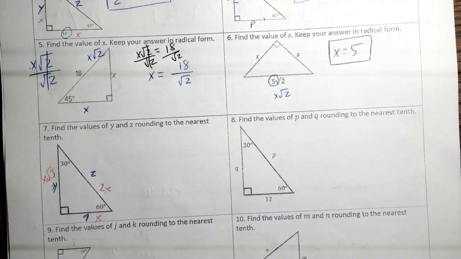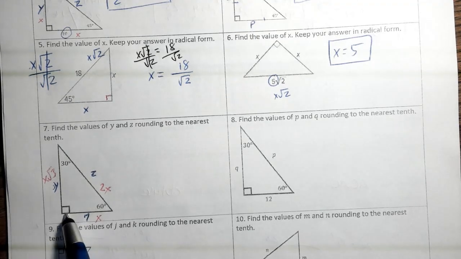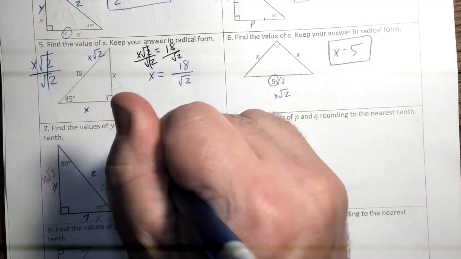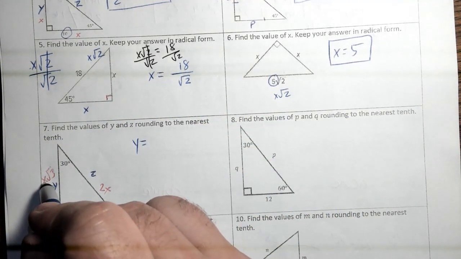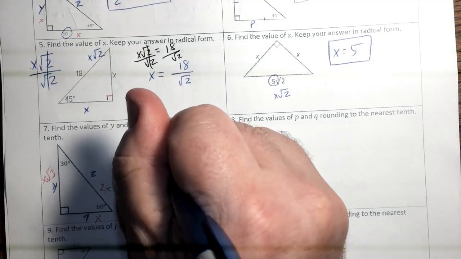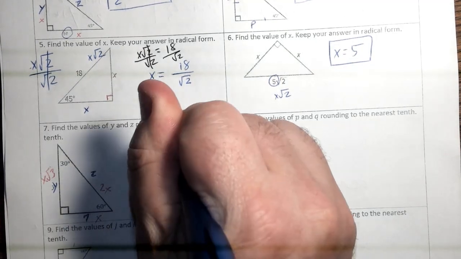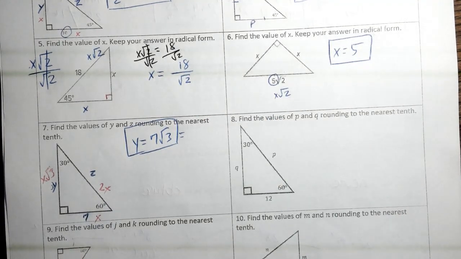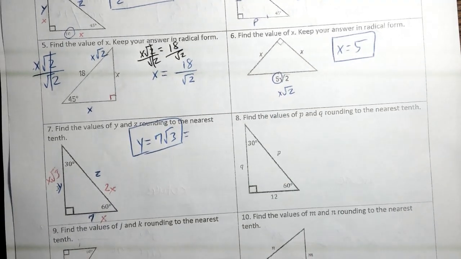So now let's use this to find the sides. Our short side was 7. Y is our medium side, which is x times the square root of 3, or this side times the square root of 3. And that's it. Oh, they want the nearest tenth. See? I knew that would happen. So, 7 times the square root of 3. And the square root of 3 is like 1.7.